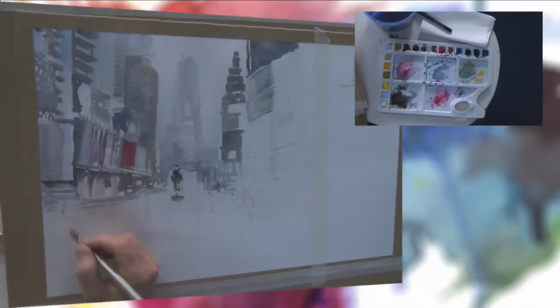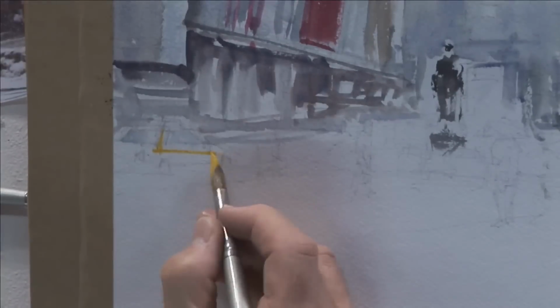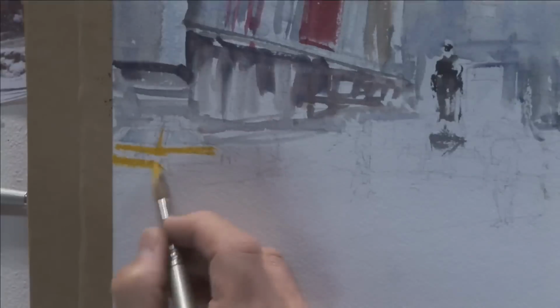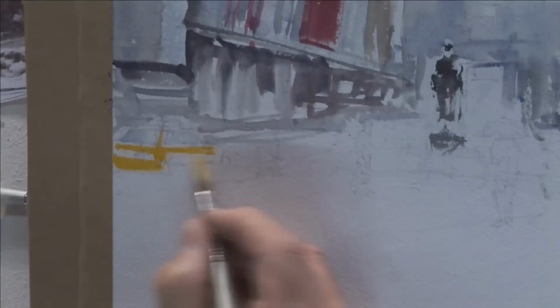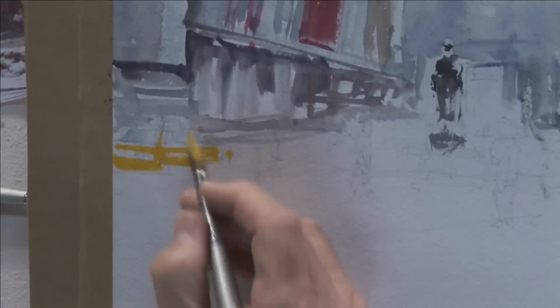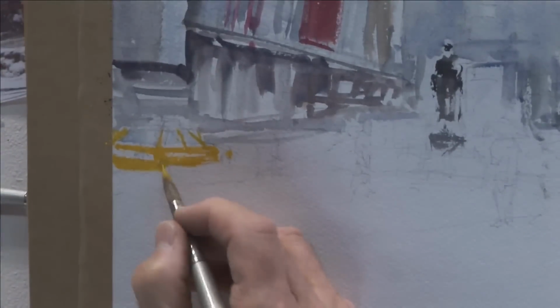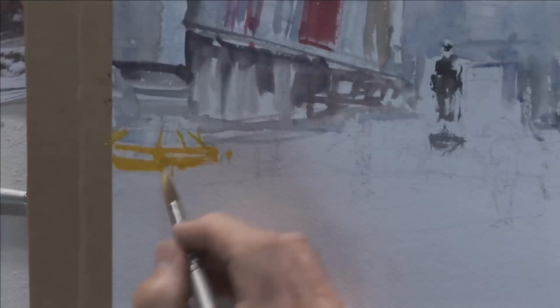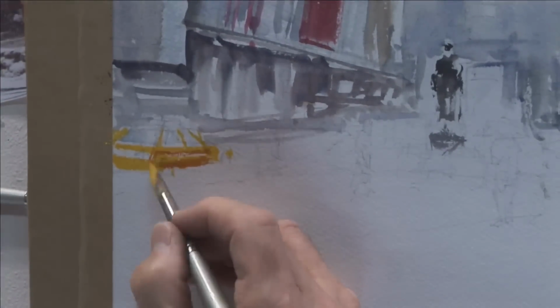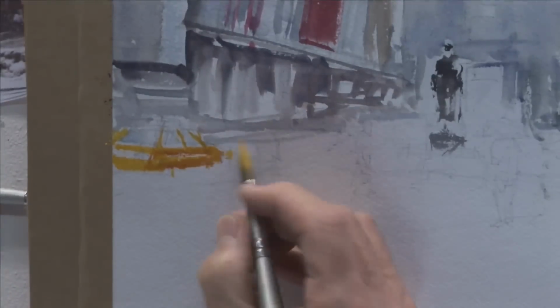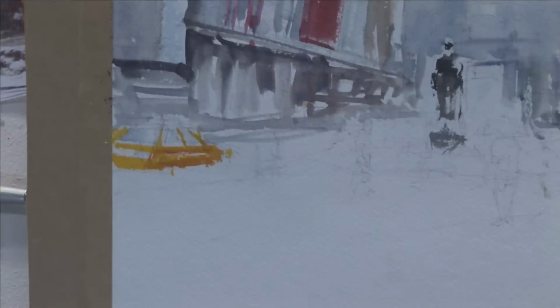I'm going with a warm yellow, cadmium, and I'm going to just add in some coach lines on this. Leaving a white out here and there doesn't go amiss. It indicates a bit of bodywork in the car. If I put something there, then we've got two sides to this taxi, a side and a back, if you like. So that's a bit of an indicator of what's happening there.